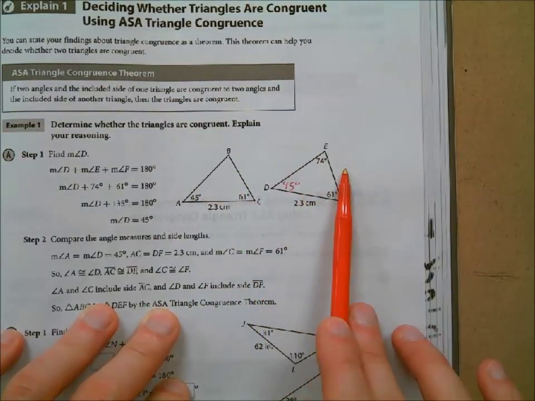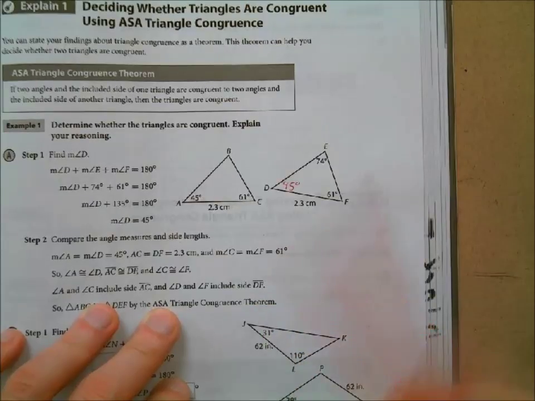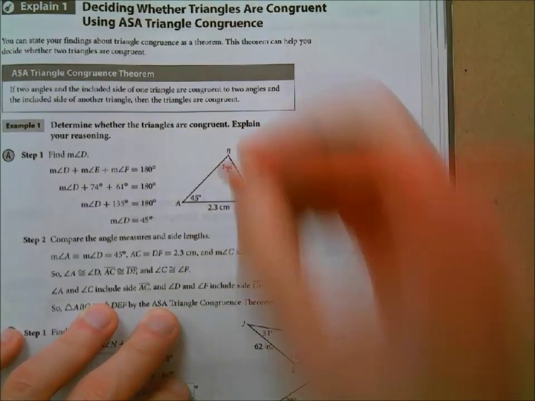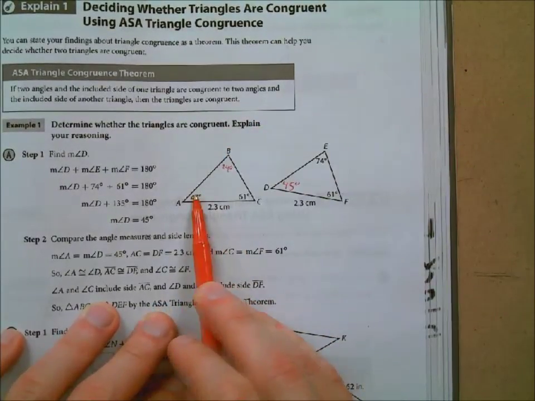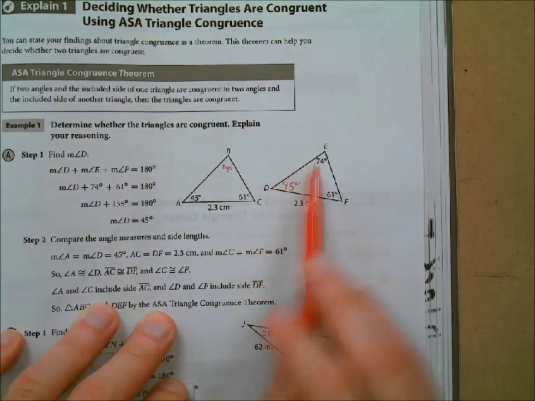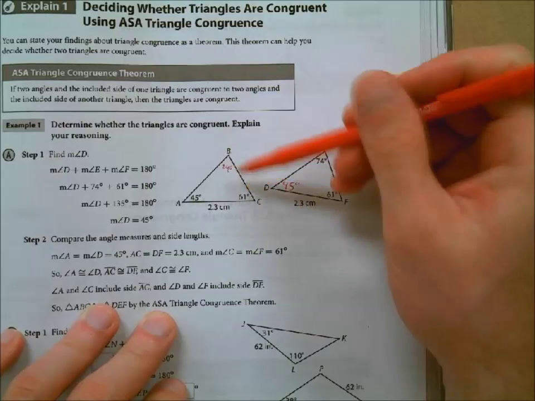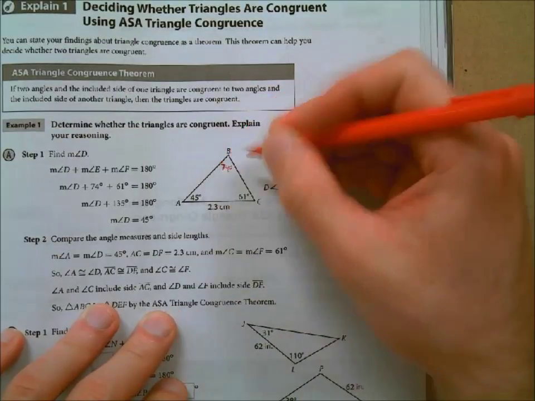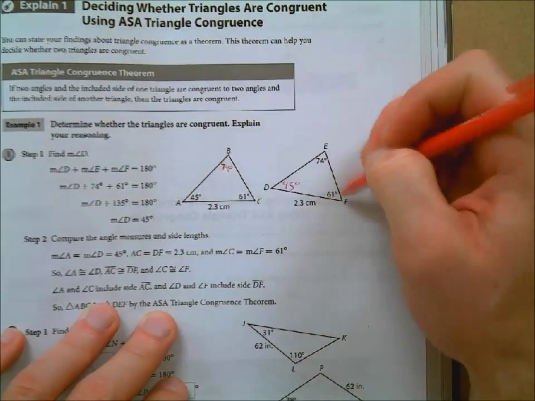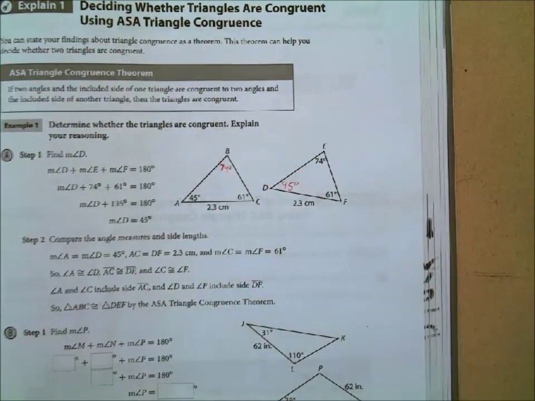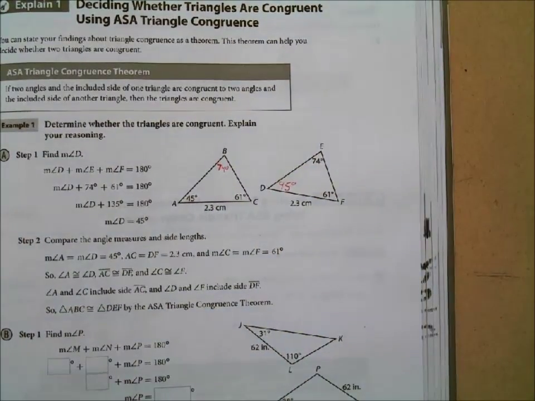Okay. Easy way to identify that is, well, this is going to be a 74-degree angle. So, if AB is between the 45 and 74, then that means DE, which is between the 45 and 74, will be congruent to AB. Likewise, BC is between the 74 and 61, and EF is between the 74 and 61, so they will also be congruent or equal in measure. Okay?